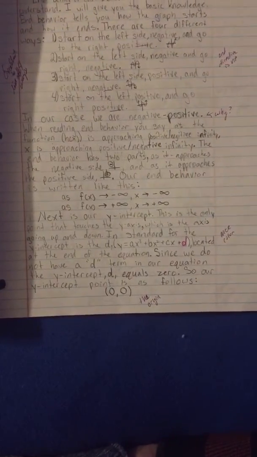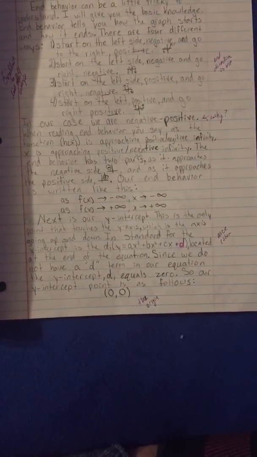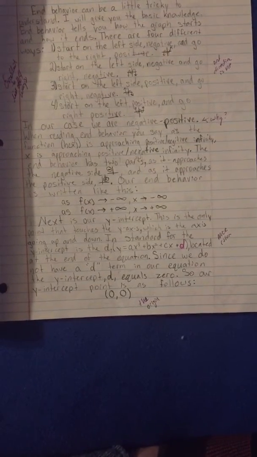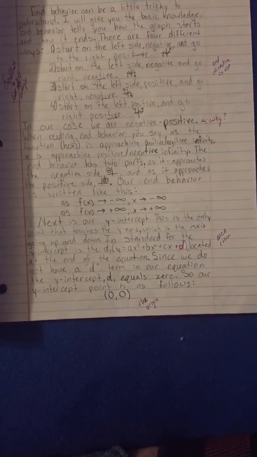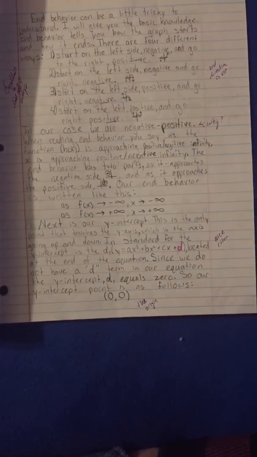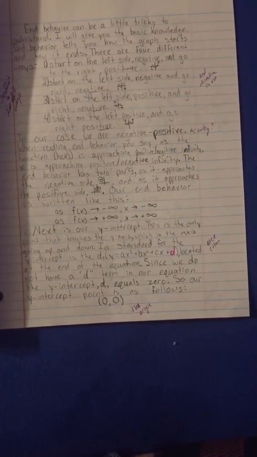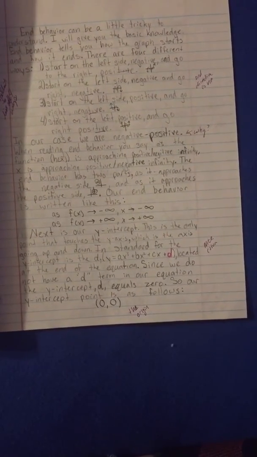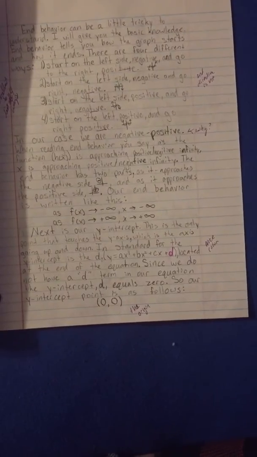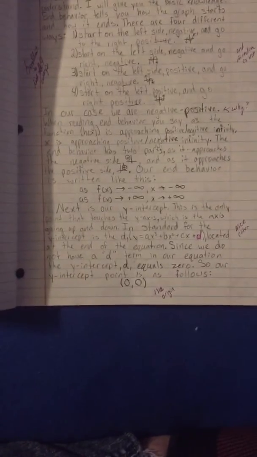Next is our y-intercept. This is the only point that touches the y-axis, which is the axis going up and down. In standard form, the y-intercept is the d, as shown there, located at the end of the equation. Since we do not have a d term in our equation, the y-intercept d equals 0. So our y-intercept point is as follows. 0, 0, the origin.